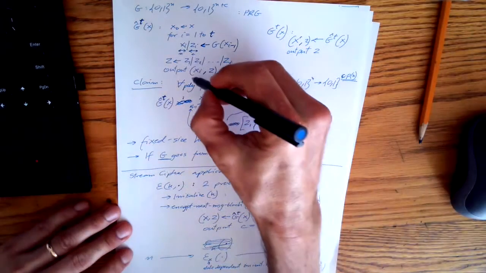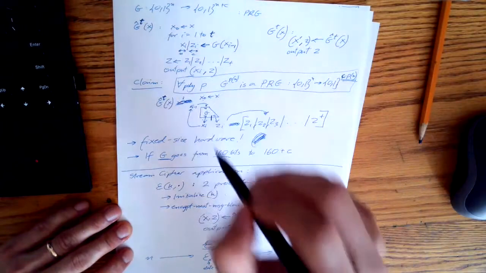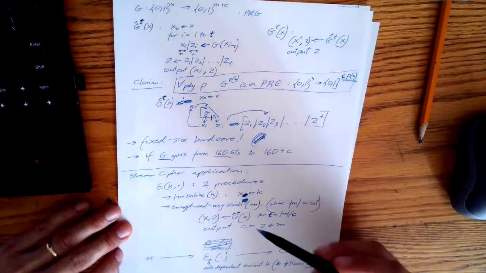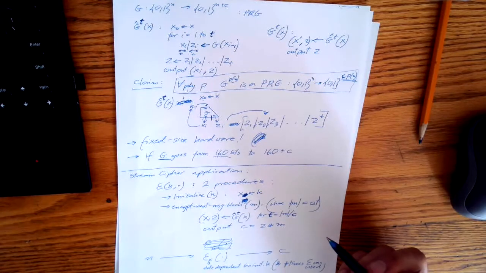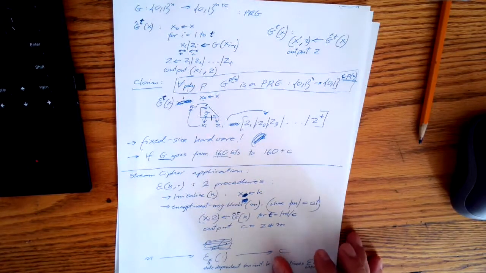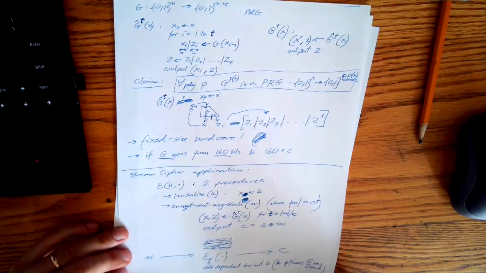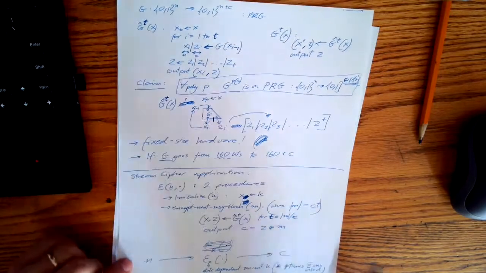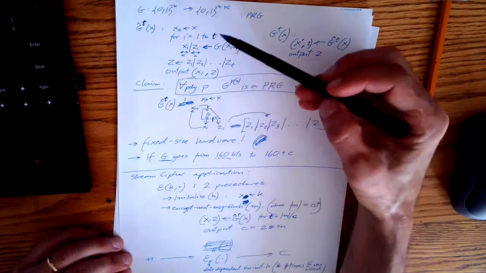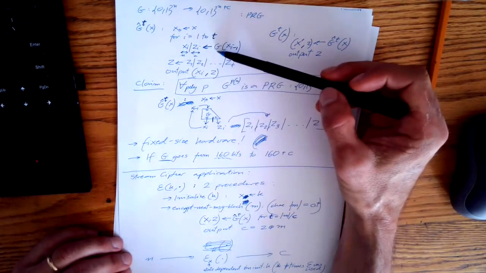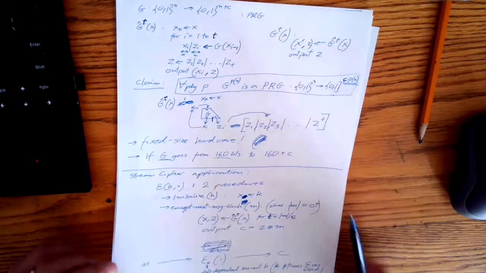So of course we are not done with this claim. So far I'm just explaining why this is a good design. Okay, so far so good. So let's argue this claim. Why is this repeated operation of G in this changed fashion still a PRG?